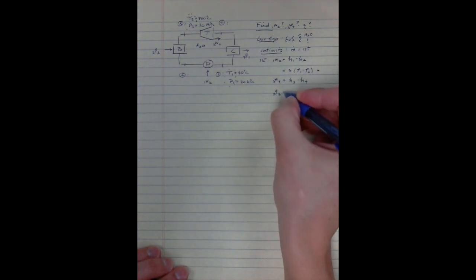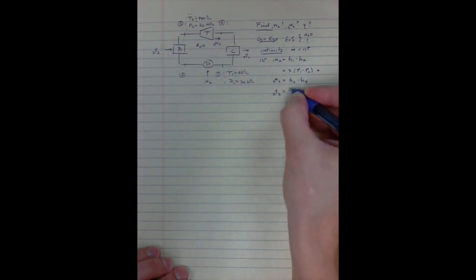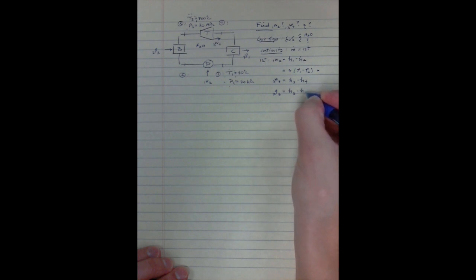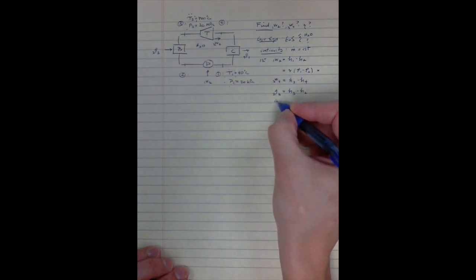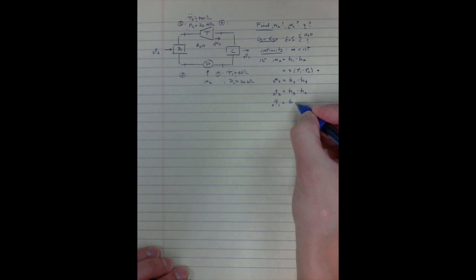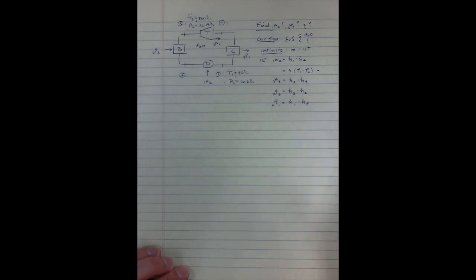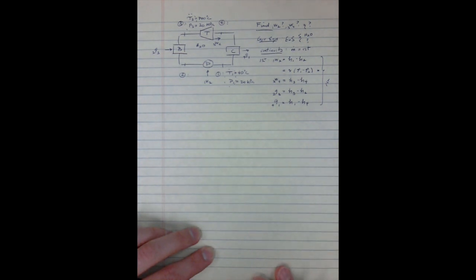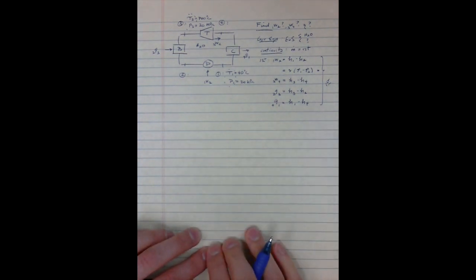Q2 to 3, the heat transfer into the boiler, is going to be equal to the enthalpy at the exit minus the enthalpy at the inlet. And the heat transfer out of the condenser from 4 to 1 is going to be equal to the enthalpy at the exit minus the enthalpy at the inlet again. So these are all of our first law equations, and all of them will work. We need to keep track of them and use them properly for each one of the devices.